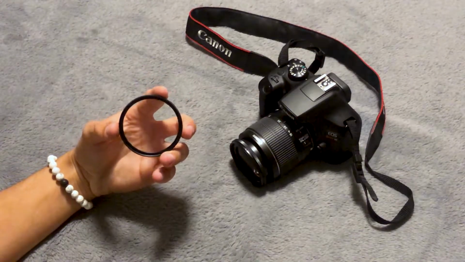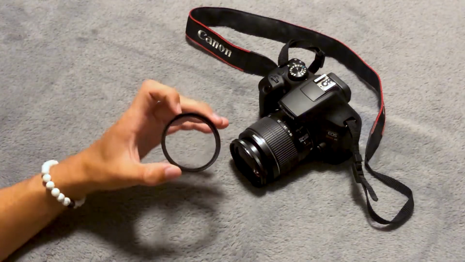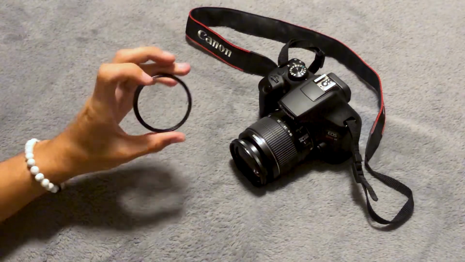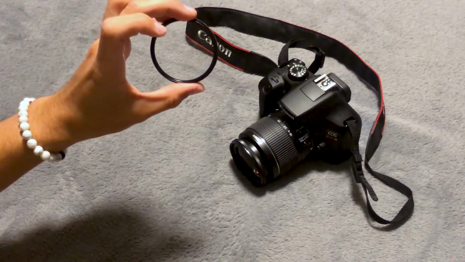The ND filter is an additional stop of light preventing light from entering the camera's optical lens. This is a UV filter that is similar to an ND filter. An ND filter would block out a lot of extra light, almost like a window tint.